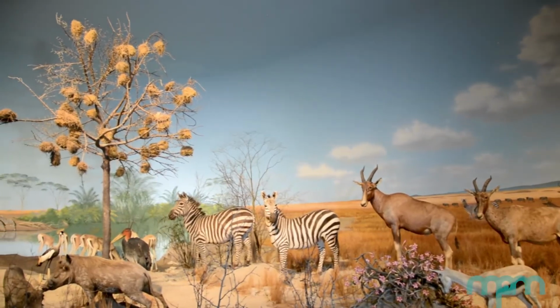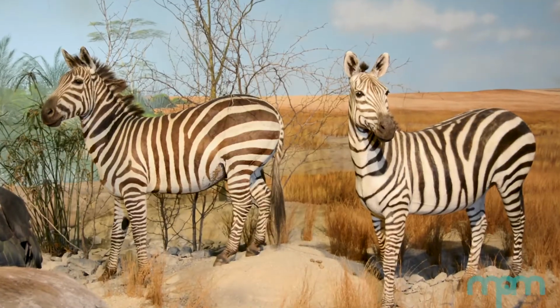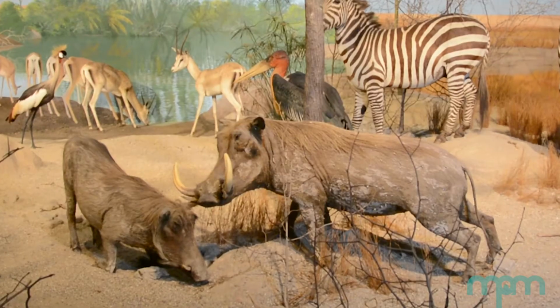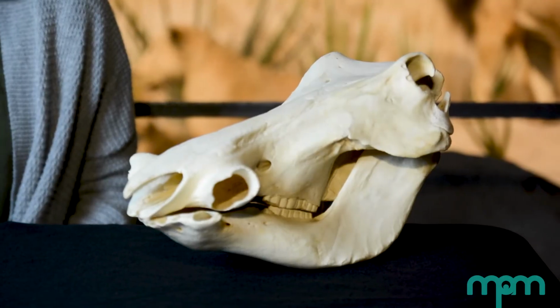The animals that feed on these producers, like zebras, antelopes, and warthogs, are primary consumers and occupy the second level. These animals are primarily herbivores, meaning they eat plants. Let's look at this warthog skull.